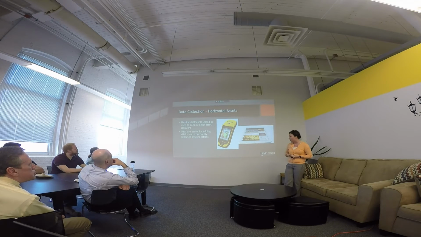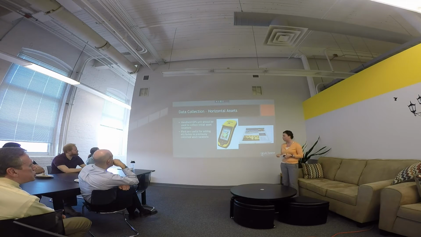The horizontal assets, like John mentioned, are hydrants, gate valves, and things like that in a water system. So the handheld Trimble GPS unit was used to collect this data because of its accuracy.